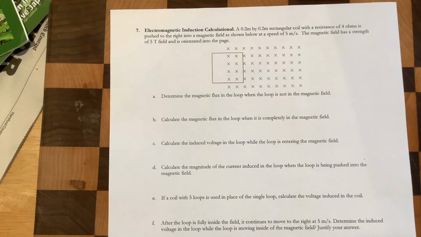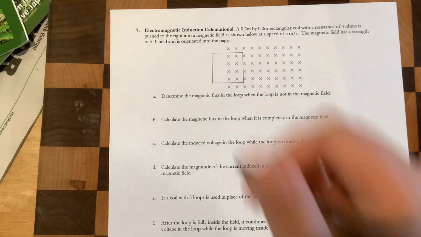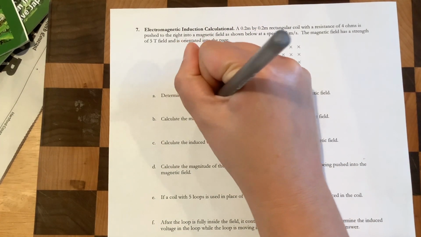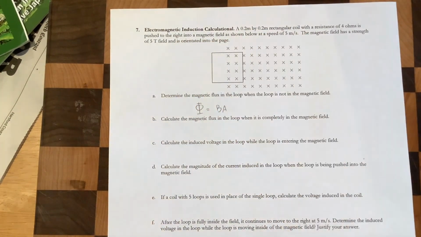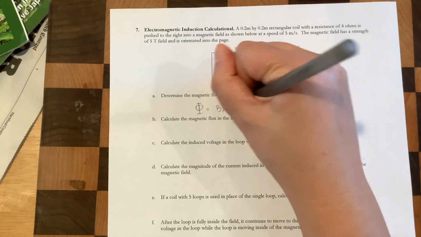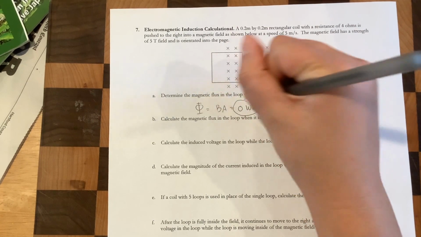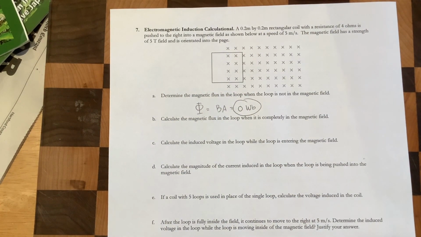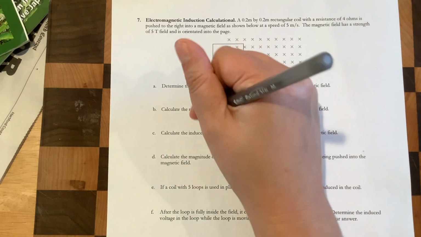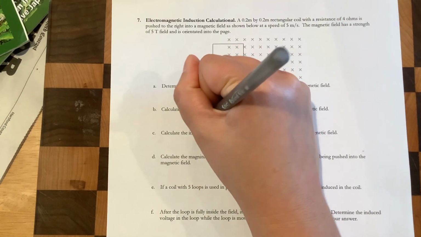When the loop is not in the magnetic field, there is no magnetic flux. There's no field lines going through this, so the area is zero even though there is a field. Sometimes when it says determine, that's an indication you don't need to actually break out a calculator to get the answer. Because the area that's in the field is zero, the flux is zero. But where it says calculate, you probably do need a calculator.